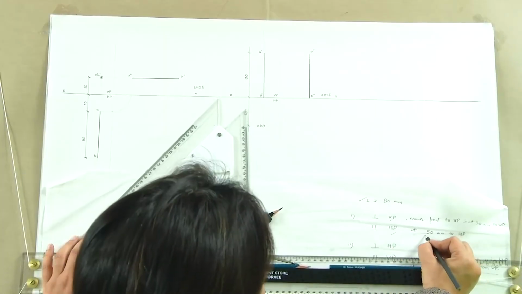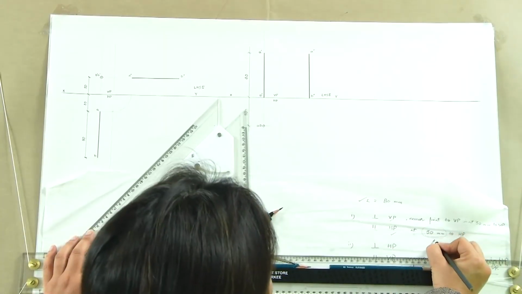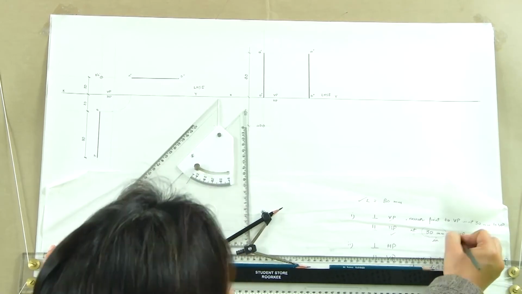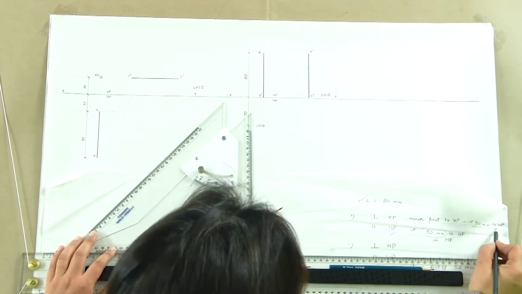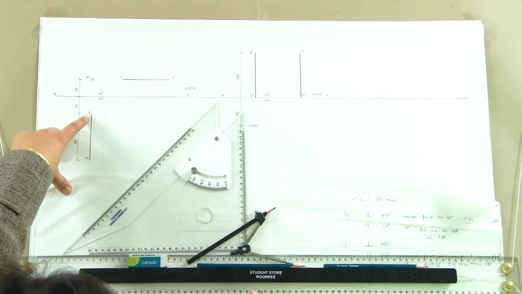So, just imagine the first condition where it is perpendicular to VP, parallel to HP, it is in HP. So, instead of 30 mm to HP, we will say it is in HP, and the nearer point to VP is at, say, 30 mm to VP.